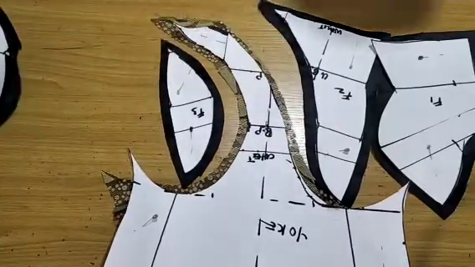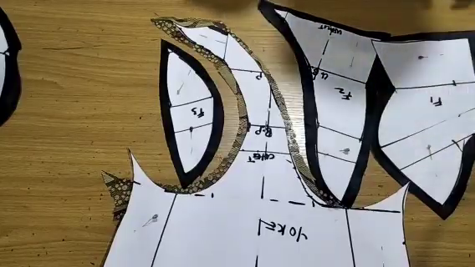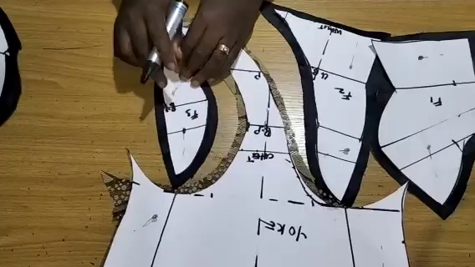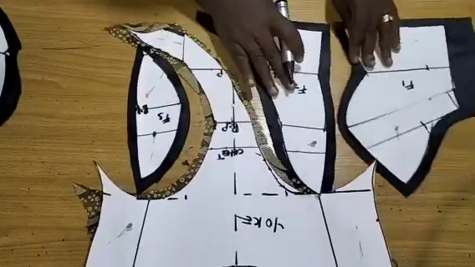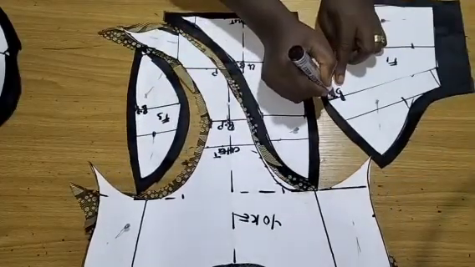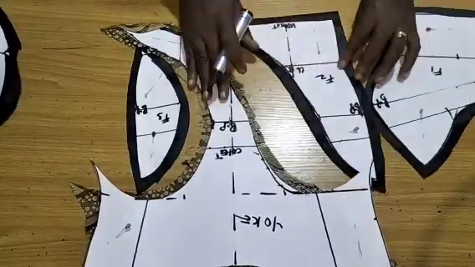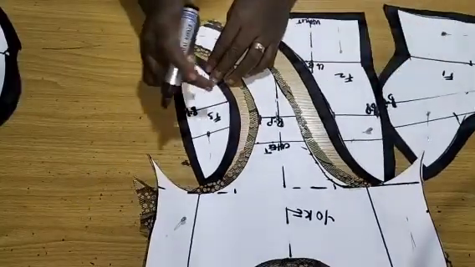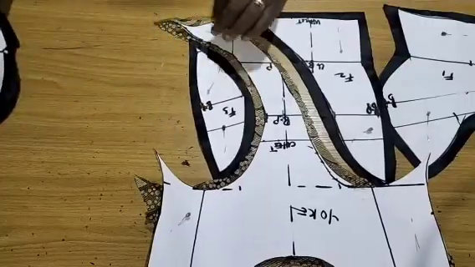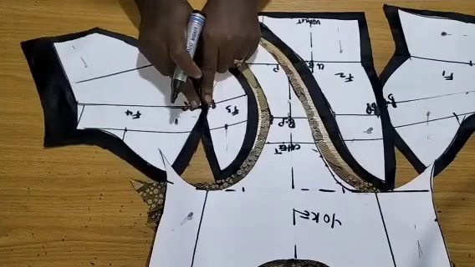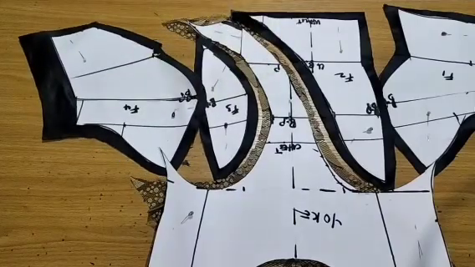So for this part, make sure you note your bust point. This is my bust point. Okay, then this is my bust point for F1, bust point for F2, bust point is on this side for F3, and bust point is on this side. Bust point is where the nipple point is.